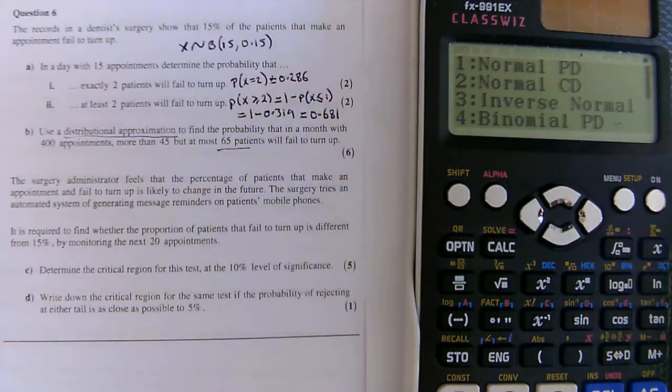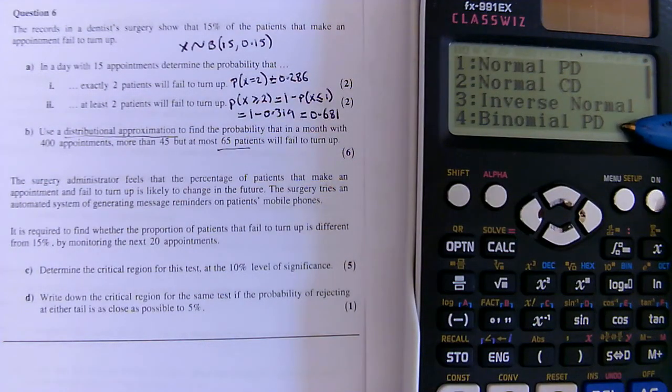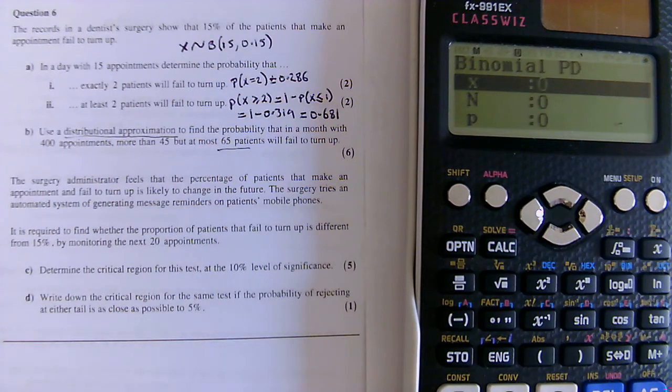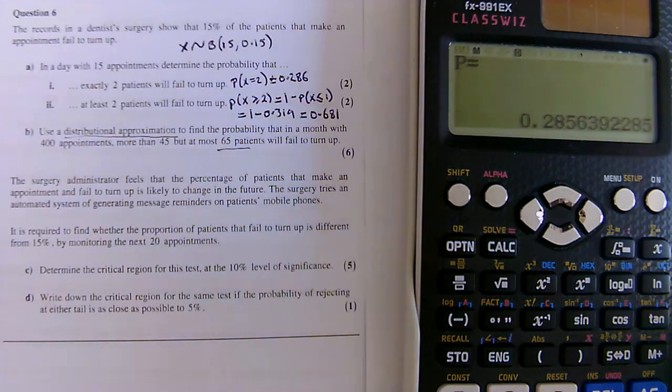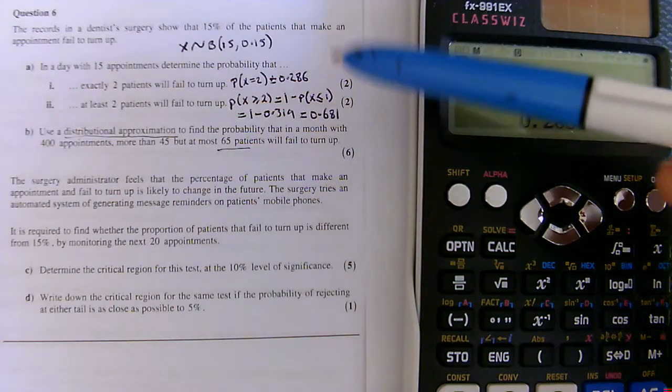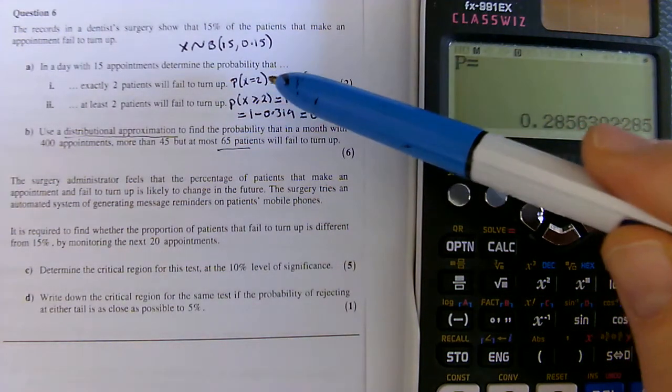Because it's X equals 2, I'm going to use the binomial probability distribution, and here I'm going to use variable. I know that X equals 2, n equals 15, p equals 0.15, and that's where I get my answer of 0.286. Then it's asking me for the probability that at least 2 patients will fail to turn up.